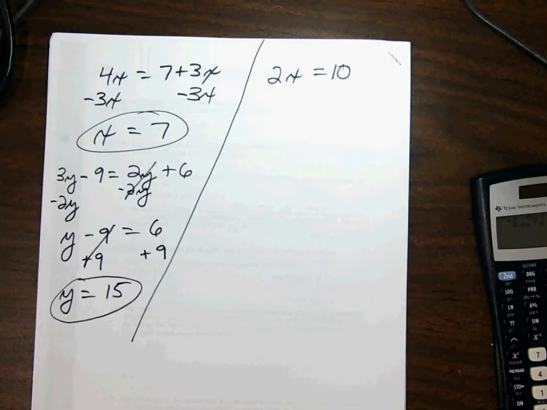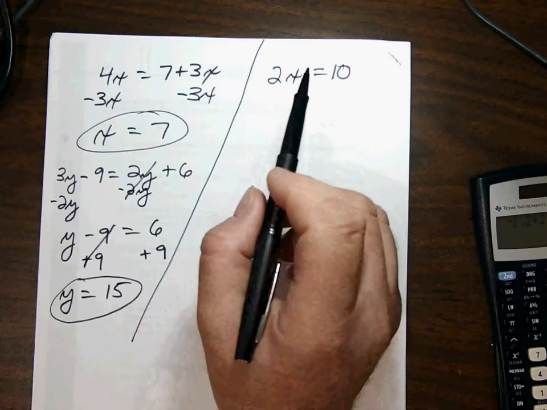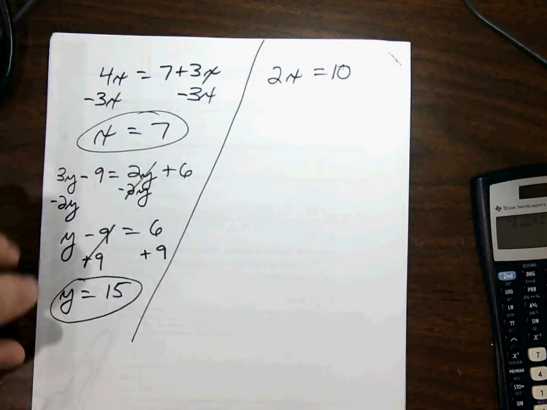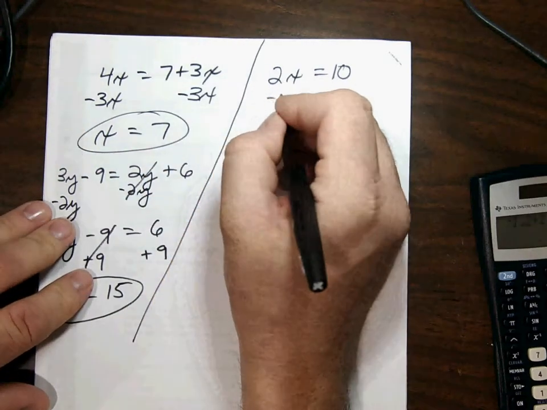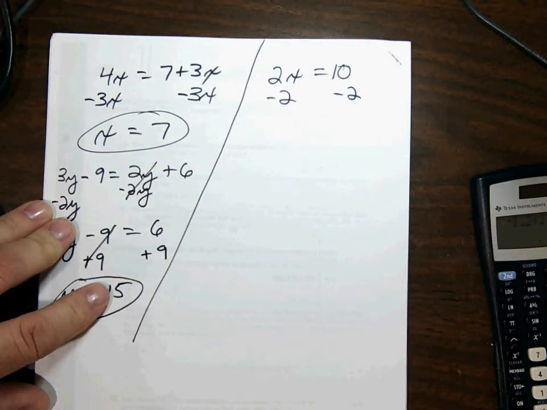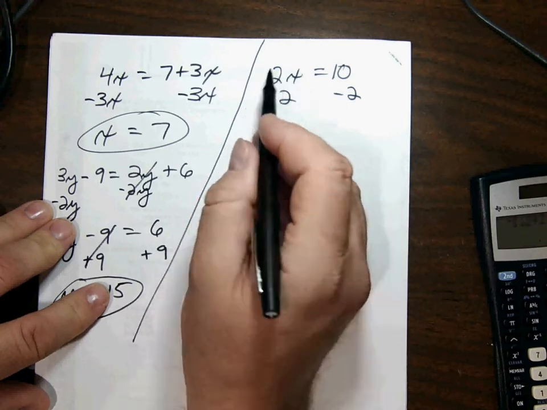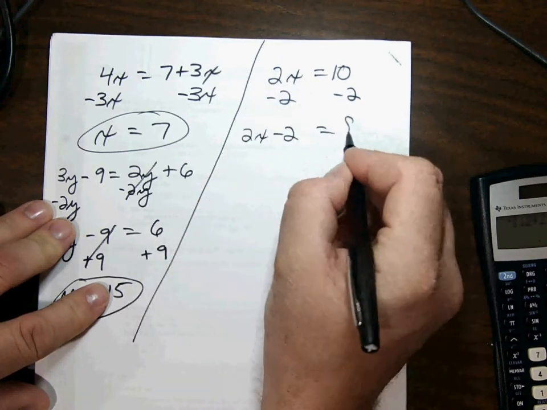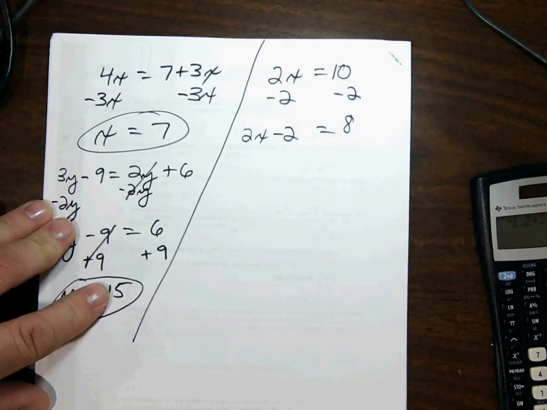So I've got a little problem here. I've got to do something about it. How am I going to turn that 2x into a 1x? Now sometimes students say, well, you got to subtract 2 from both sides, because we've kind of been doing that. Well, that's not going to work, because these are not like terms. So it's going to be 2x minus 2 over here equals 8, and that looks worse than what we started with. So they're not like terms.